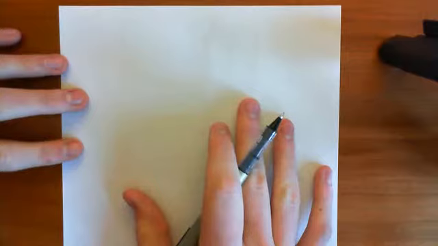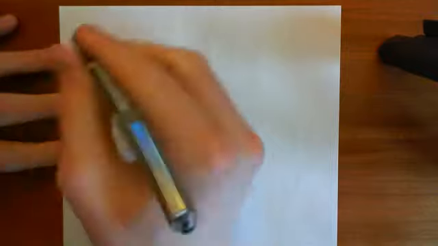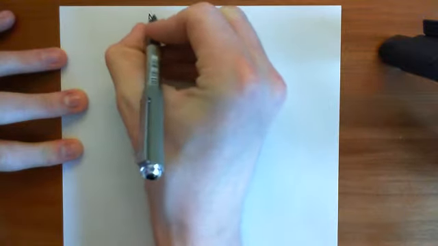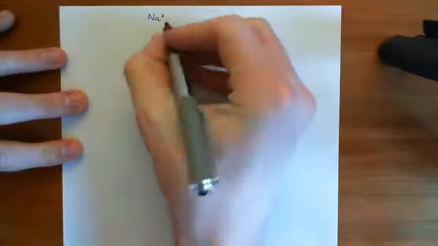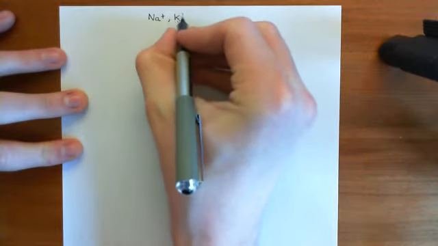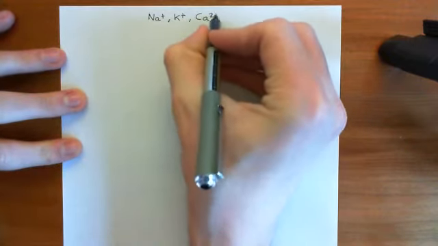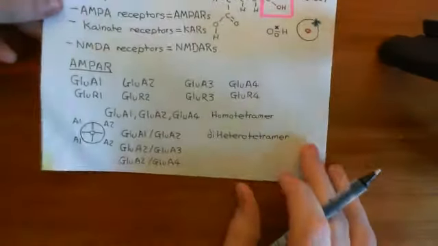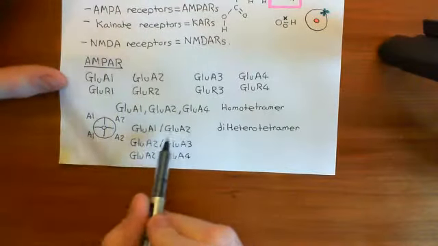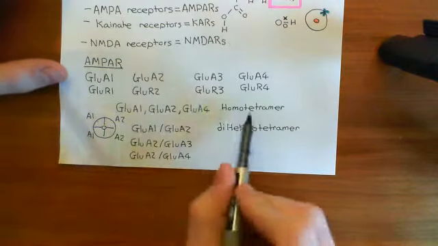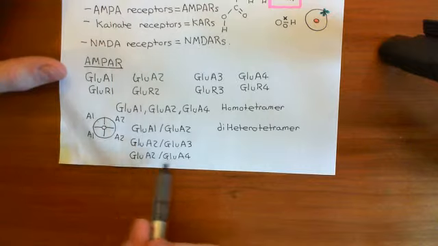Right, so let's go over the page. The pore is going to be permeable to sodium and potassium ions, always. When glutamate binds to the ligand binding domains of the 4 receptor subunits making up the entire AMPA receptor, it will open a pore, and this pore will be permeable to sodium and potassium. Sometimes it's also permeable to calcium, and this depends on which of the AMPA receptors you are talking about, because we've seen many different types.